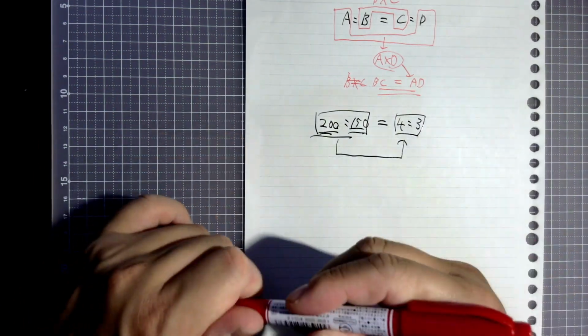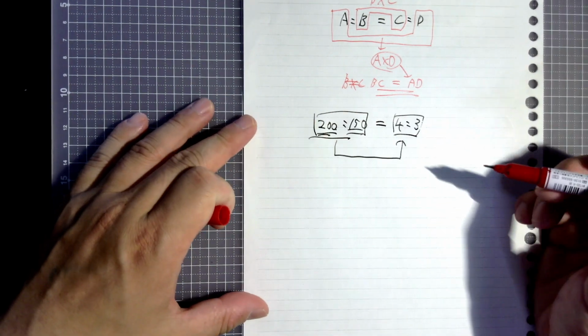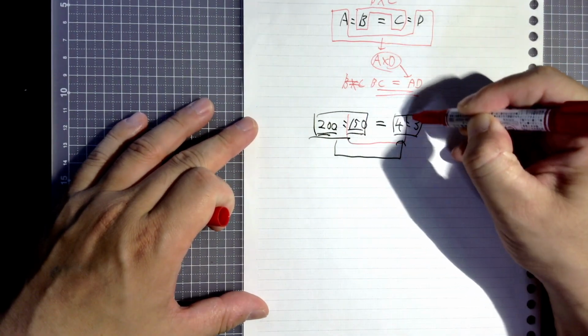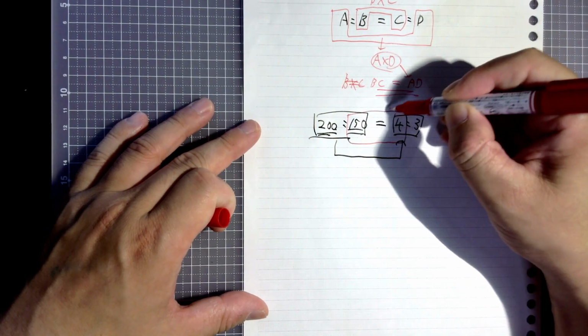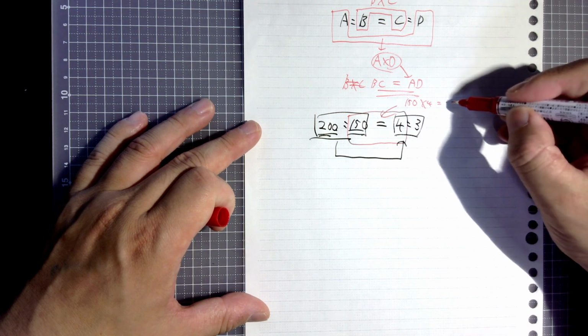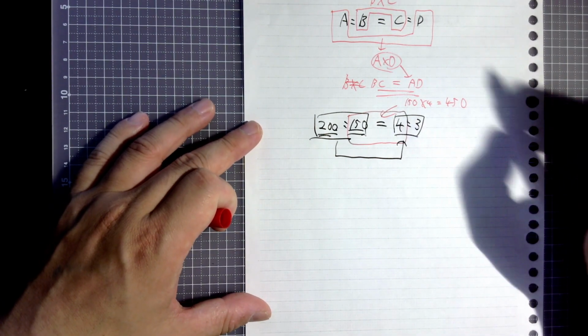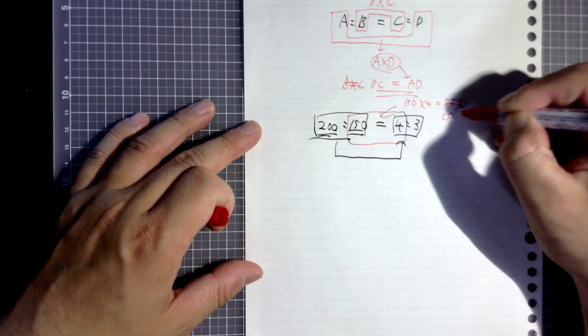You can confirm whether it is correct or incorrect by multiplying the inward product, which is 150 times 4 equals 450, right? No, I'm sorry, 600.